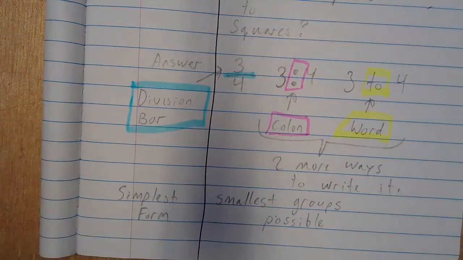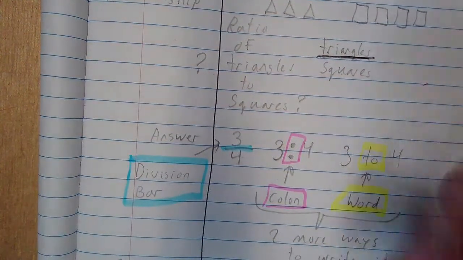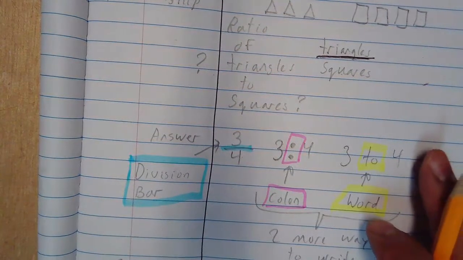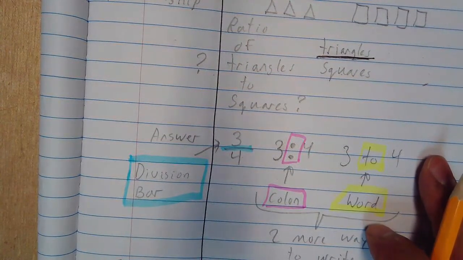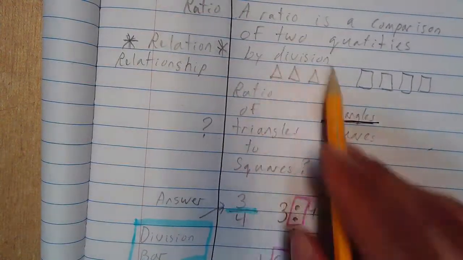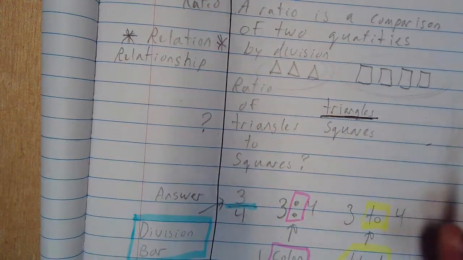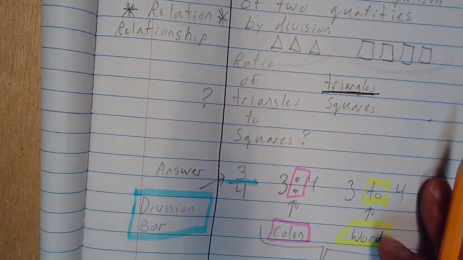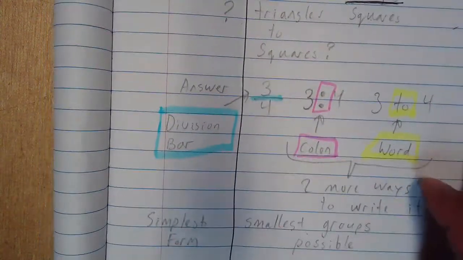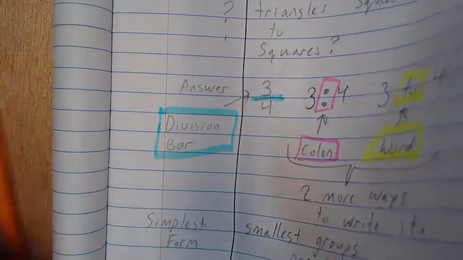And by the way, ratios can be written with more than two things. You could be comparing triangles to squares to circles. It can be done that way, but normally it's just with two. It's just easier to compare that way. But you can do it with 3 things, 4 things, 5 things. It just gets messy with more than 2, though. All right, keep that in mind. So, look at that. We have 3 triangles and 4 squares. We can't make it any smaller than that. That's pretty much the smallest group we're going to get. Okay? So, let me give you a situation, a problem that we can work with here.